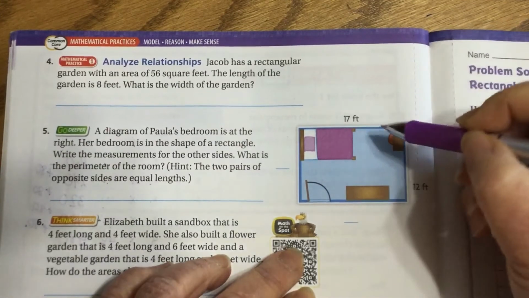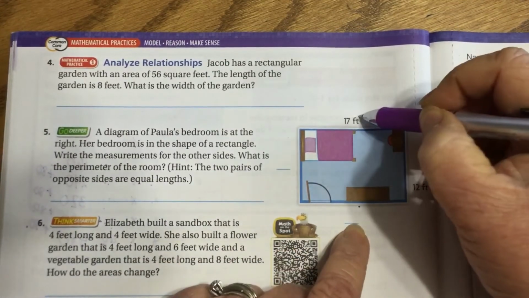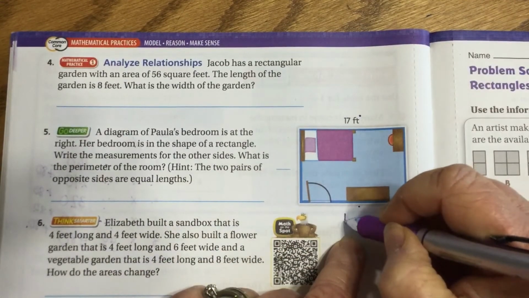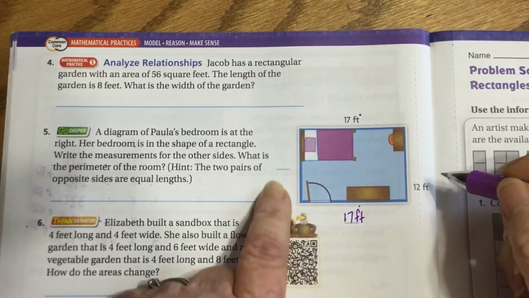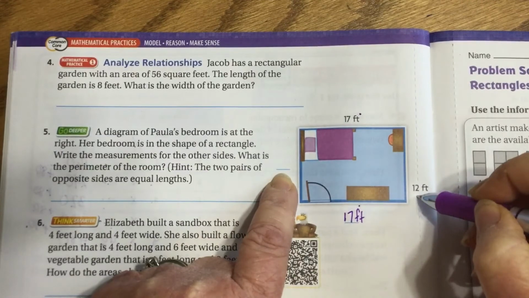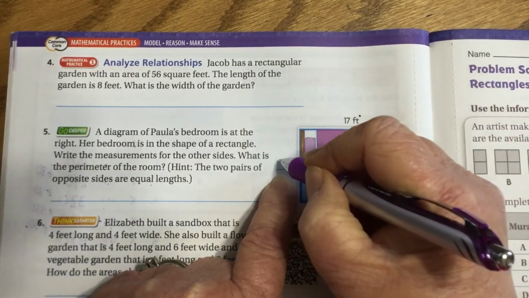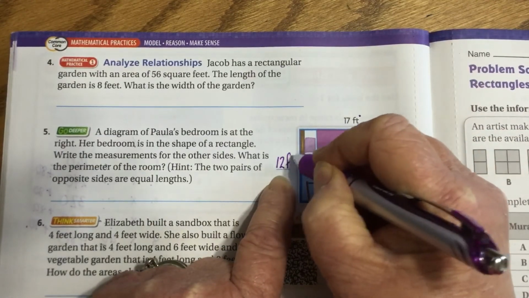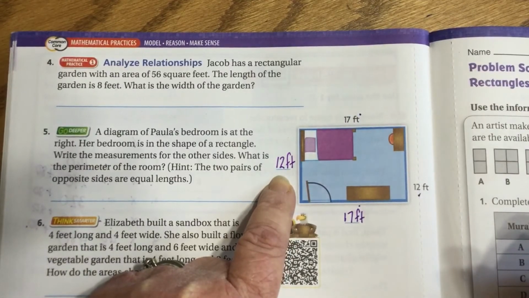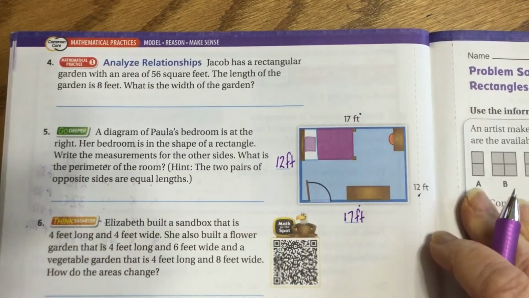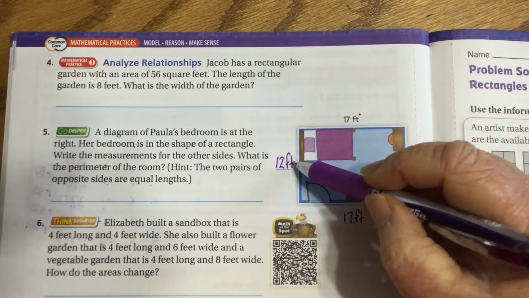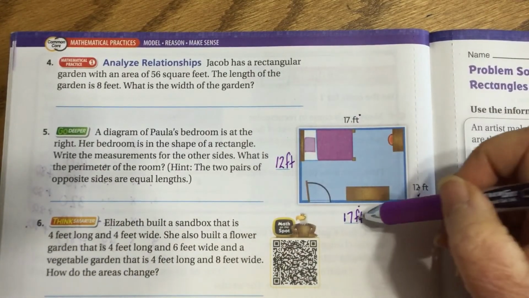So that means since this side is opposite that side, it would also have to be 17 feet. And since this side is opposite that side, it would also have to be 12 feet. So, to find your perimeter, you would have to add 12 plus 17 plus 12 plus 17.